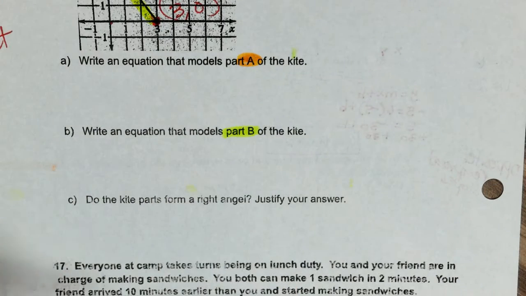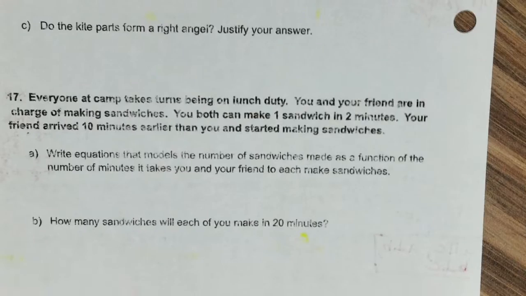Then for part C, it says, do the kite parts form a right angle? What am I looking for? Are their slopes opposite reciprocals? Are they perpendicular, right? And the answer is yes, because the slopes are opposite reciprocals, or no, because the slopes are not opposite reciprocals. And then you don't have to do 17.